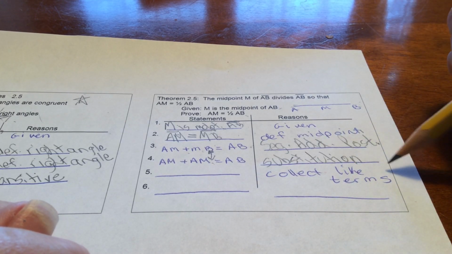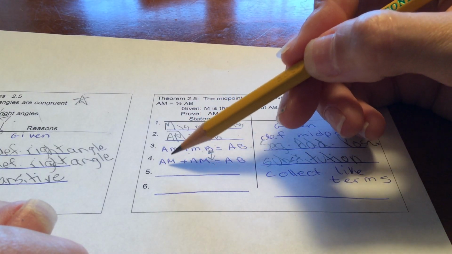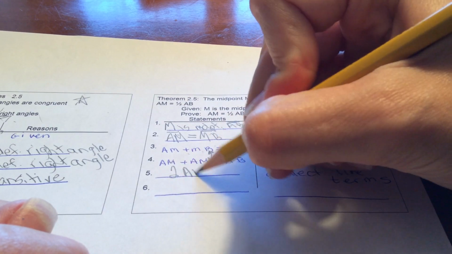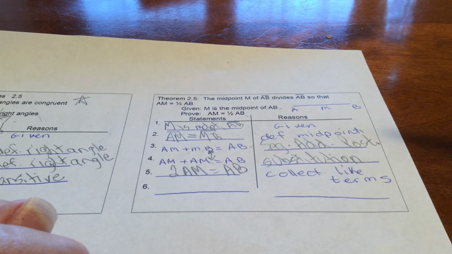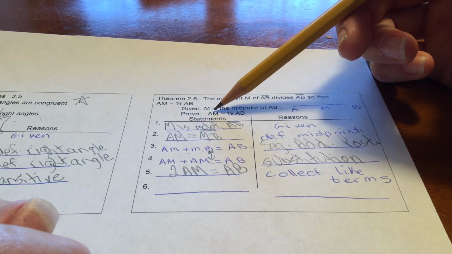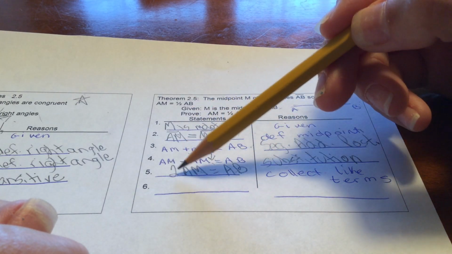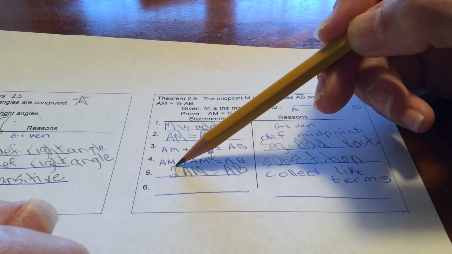And then in step 5, it says collect like terms. So you have to have things the same. How many AMs do you have? You have 2. So we have 2 AM is equal to AB. And now I think I'm closer to the end of the proof because in my proof statement, I have an AM and an AB, which is right here. The major difference is that I have a 2 in front of this AM, whereas here it's by itself. And this means 2 times.